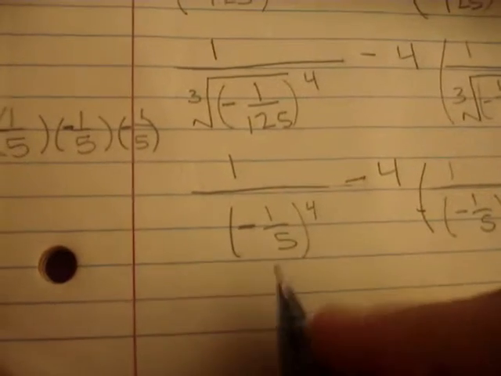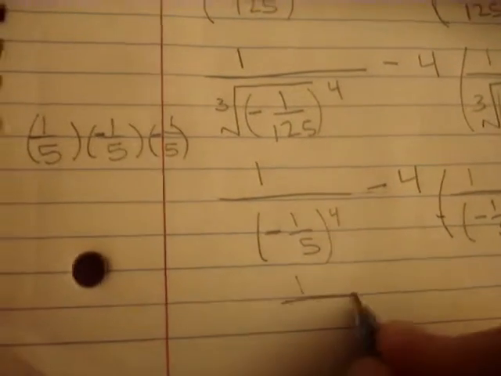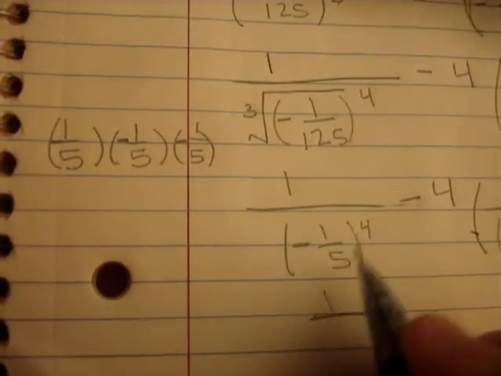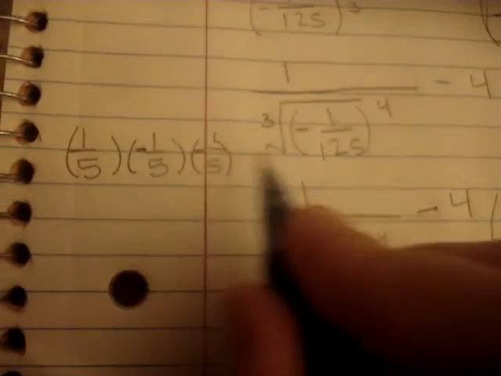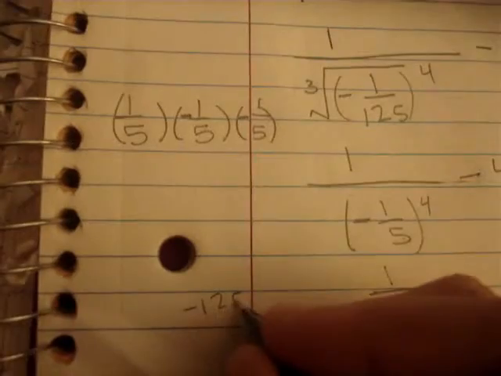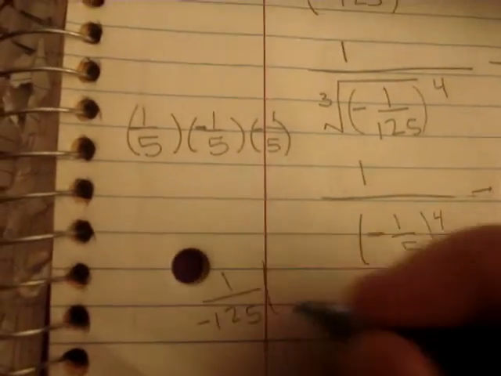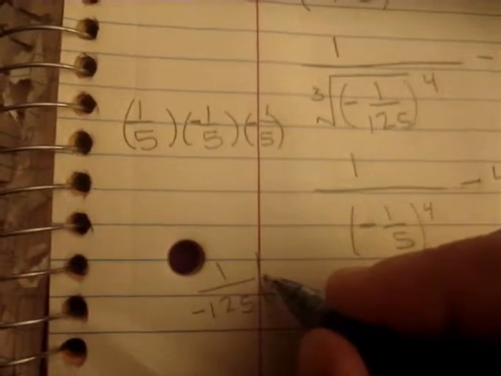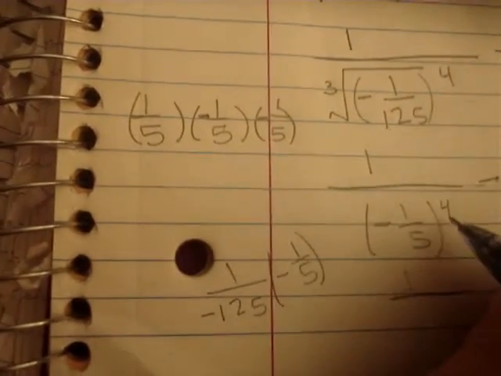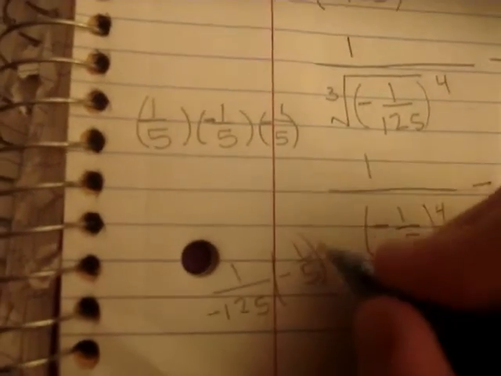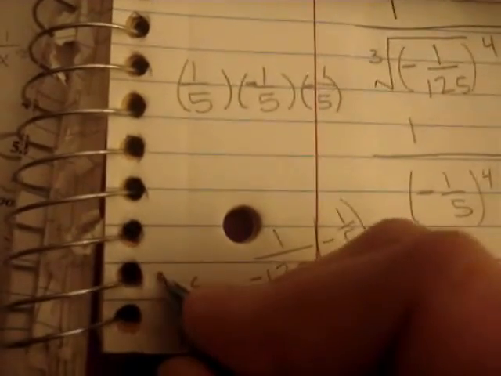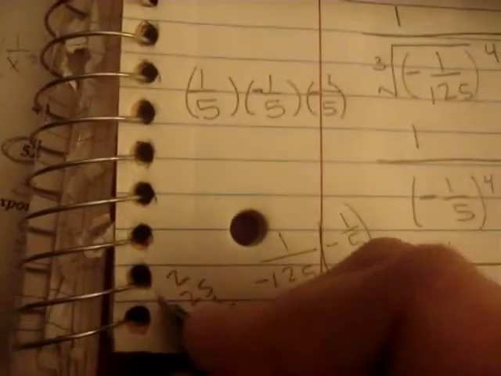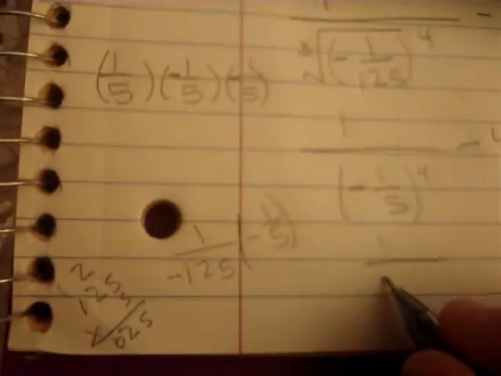We're running out of room here. 1 over -1/5 times -1/5 times -1/5 times another -1/5. Well, we know 3 of them can make negative 125. So let's just do this: negative 125 times negative 1/5. So it will be a positive number. That makes sense. Evens make positives. So 125 times 5. Let's just do that over here, I'm getting kind of crowded out. 5 times 5 is 25. 5 times 2 is 10, 11, 12. 5 times 1 is 5, 6. 625. Positive 1 over 625.